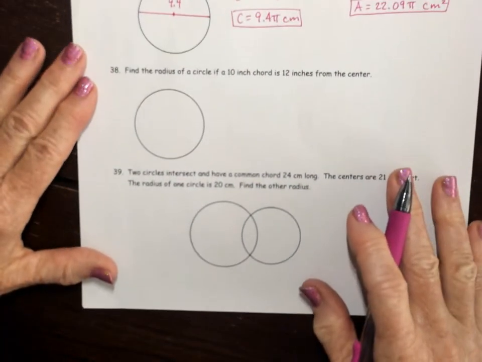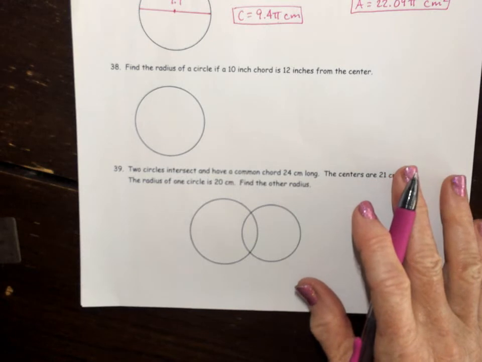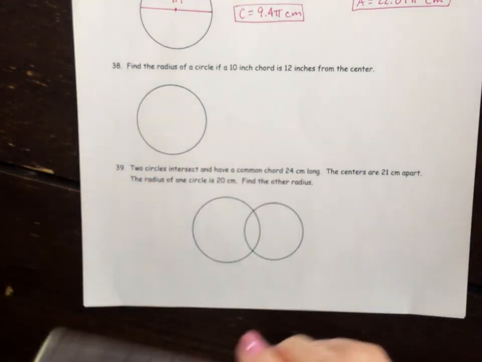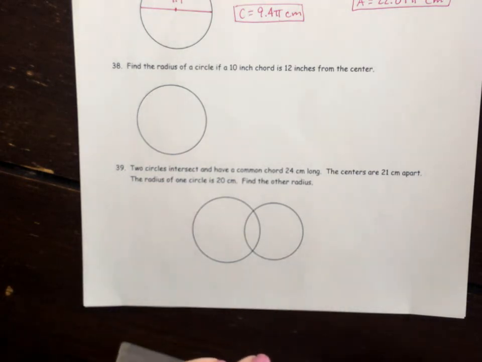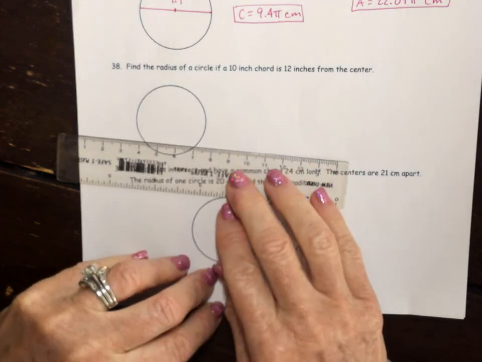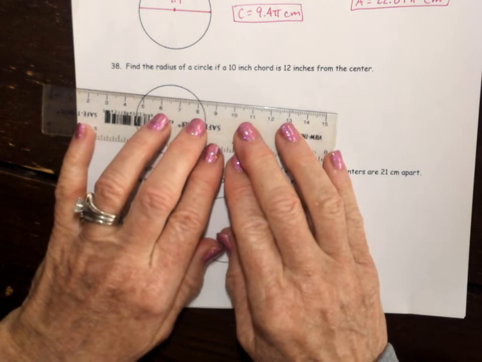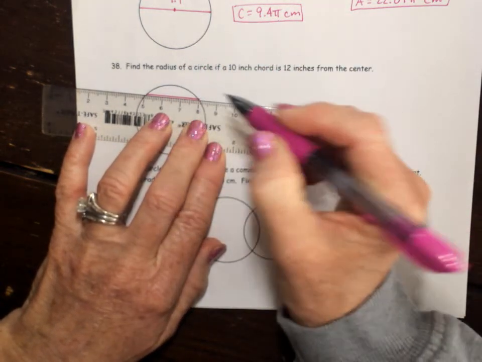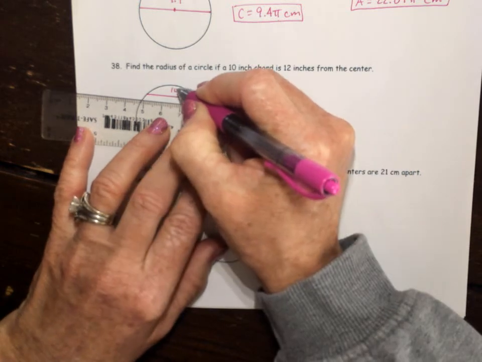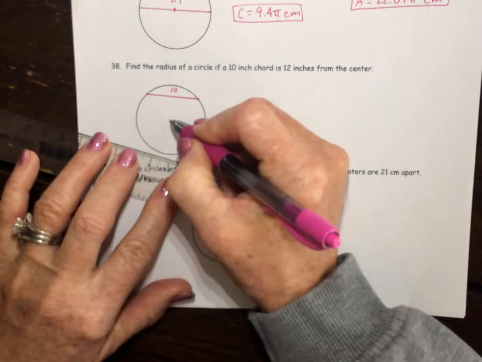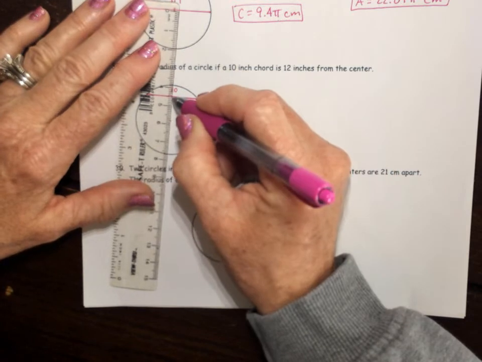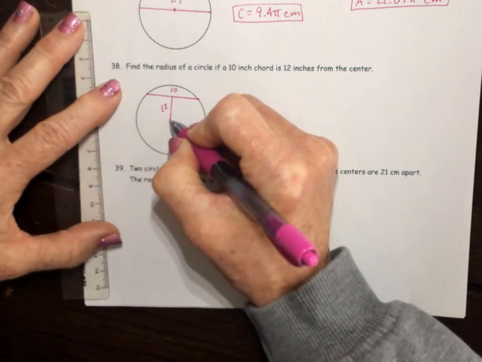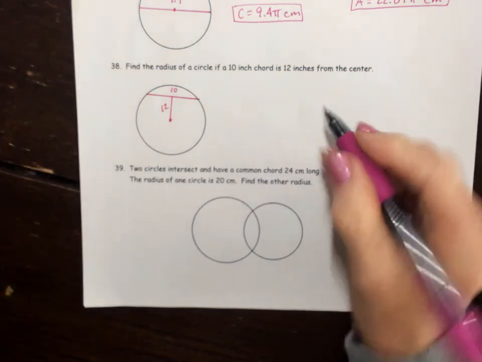All right, look at number 38. Find the radius of a circle if a 10-inch chord is 12 inches from the center. 10-inch chord. So here's my chord. That's 10 inches. And it is 12 inches from the center. We want to find the radius of that circle.